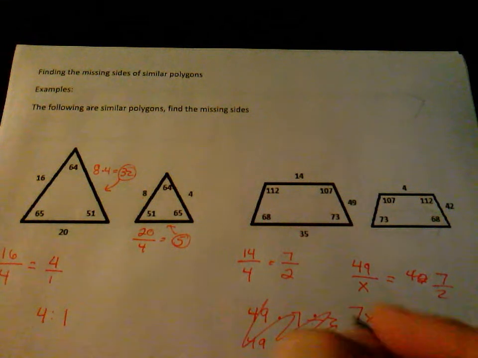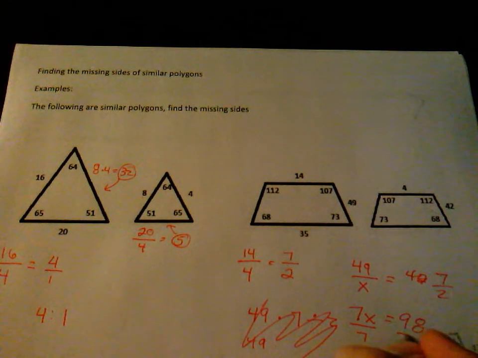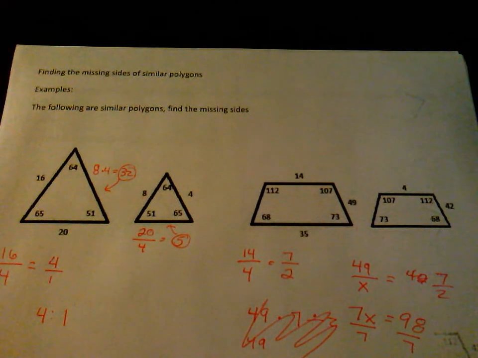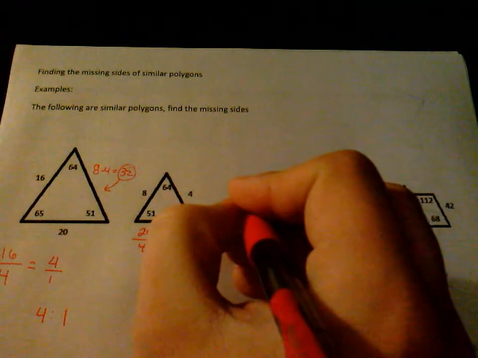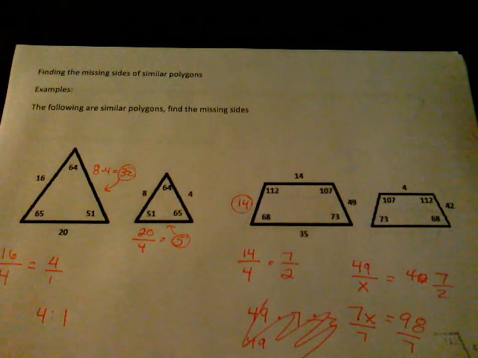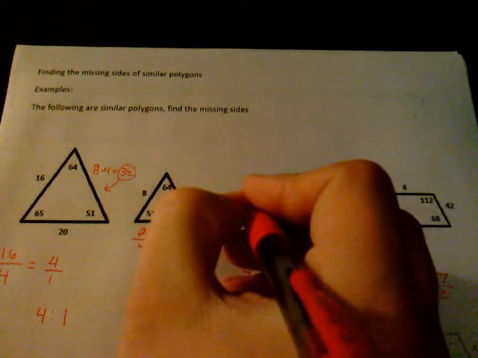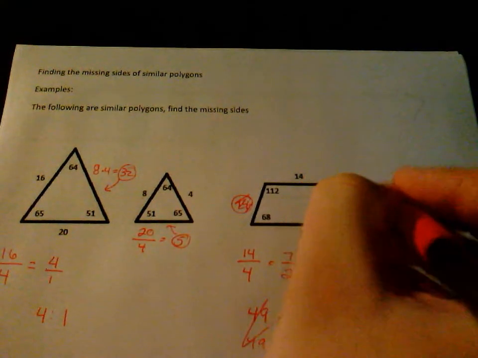And then we're going to divide by 7. So if I did that, I'd end up with 14. So that means that this side is 14. Or not that side, sorry. This side is 14.